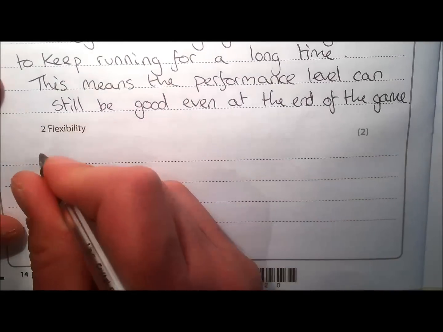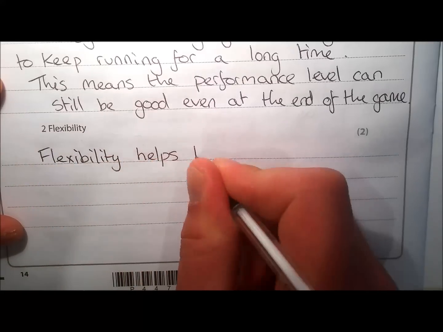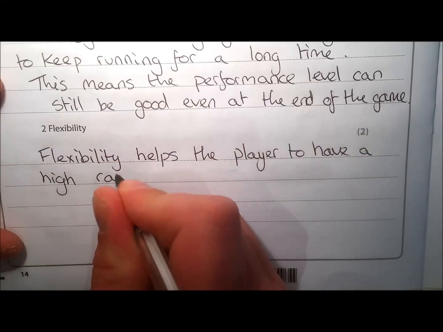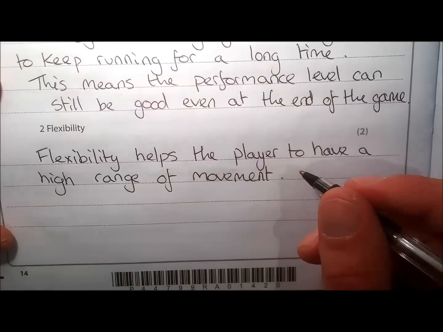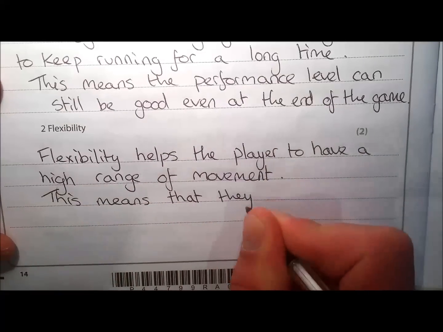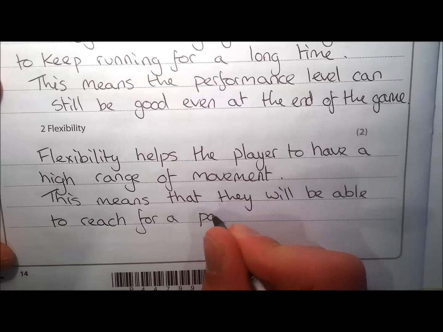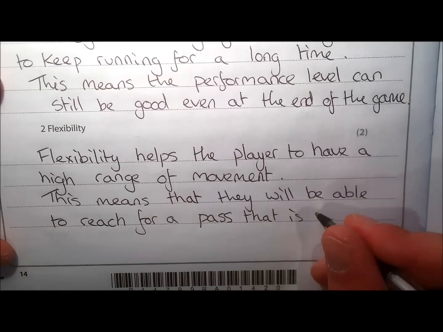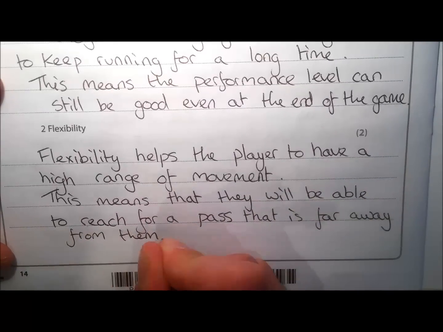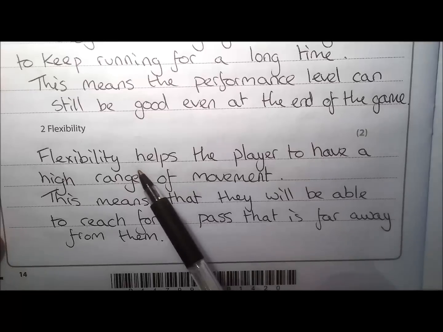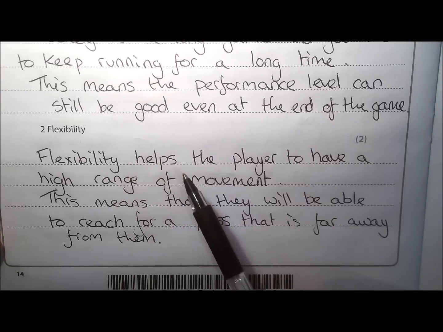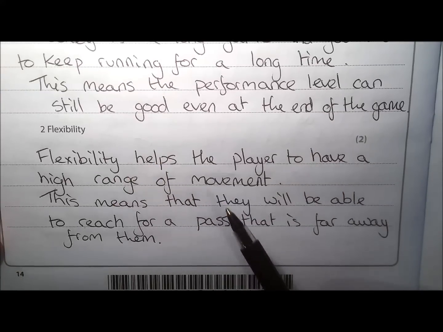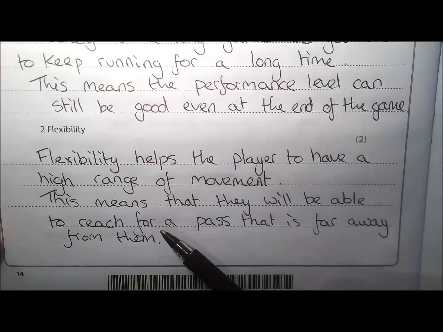Flexibility. The first mark is gained from stating that flexibility helps the player to have a high range of movement, and then to explain this, I've given an example of how that might help someone in hockey. This means that they will be able to reach for a pass that is far away from them.